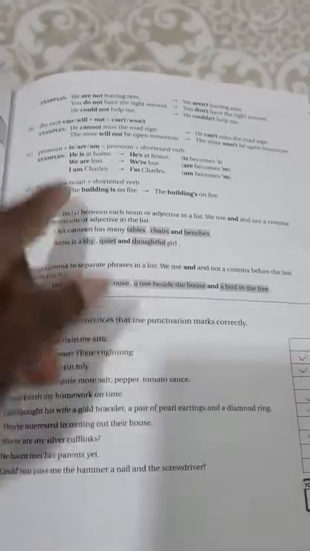not a comma. You see this and, okay, please don't get confused. We use and, not a comma, before the last noun or adjective in a list. So let's see what they mean. This is a sentence example. It says our canteen has many tables, chairs and benches. Now these are nouns in the list: table, chair and bench, okay?